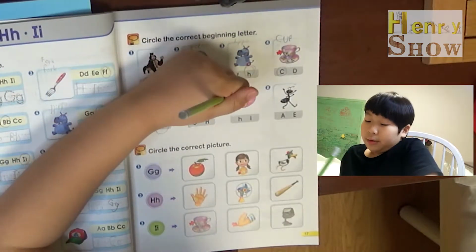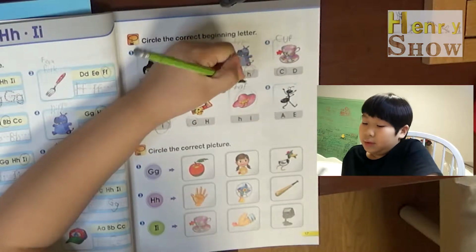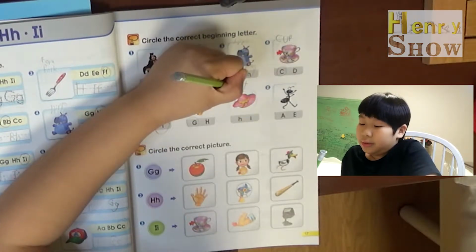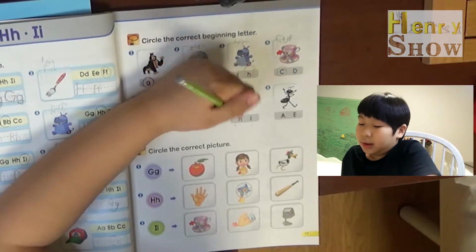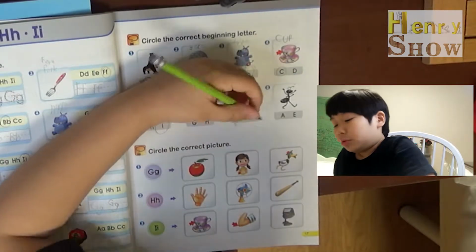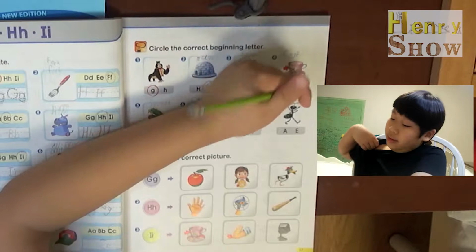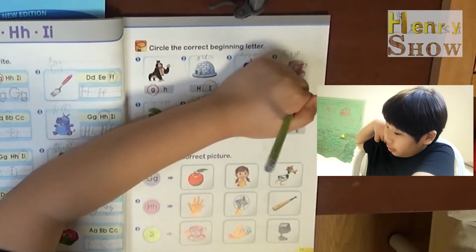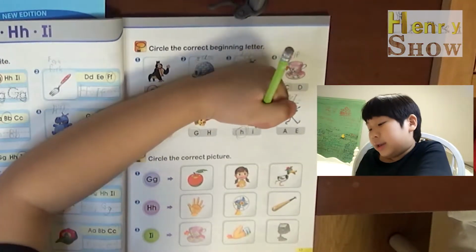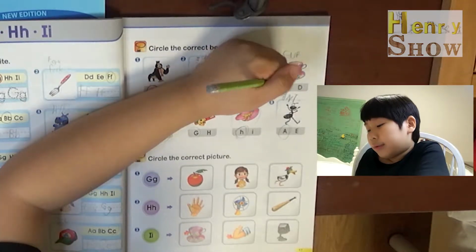Now, a hat. What do you think? Is this correct? It's spelled same and it sounds same. Now, in number 8, capital letters. And is this correct? Yes. No.